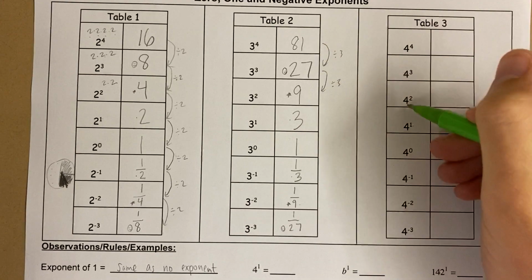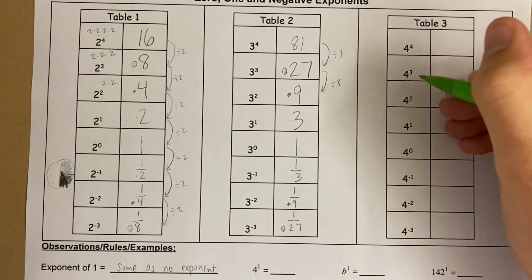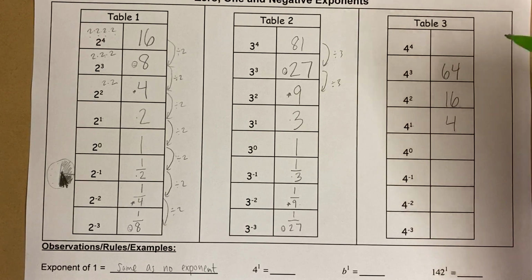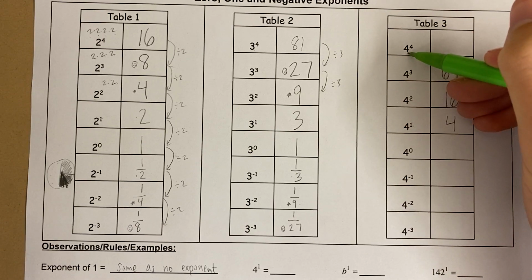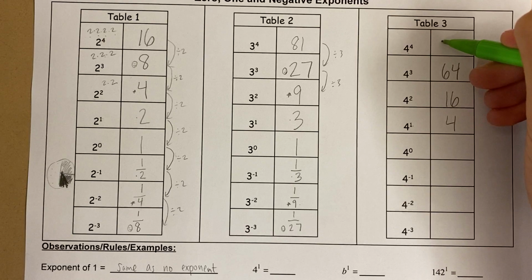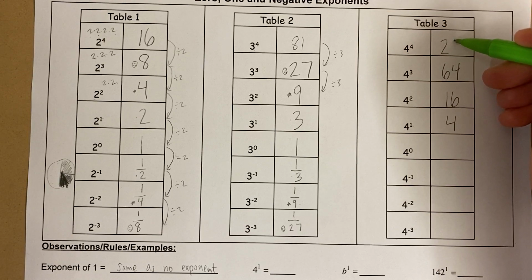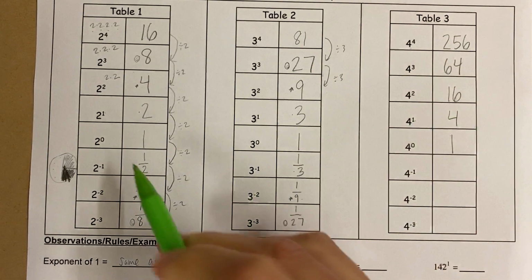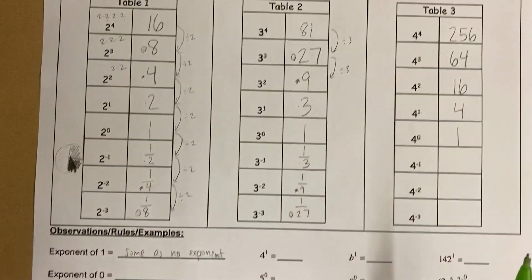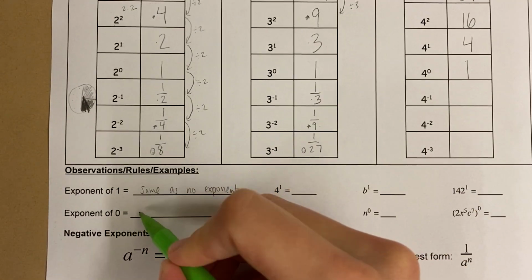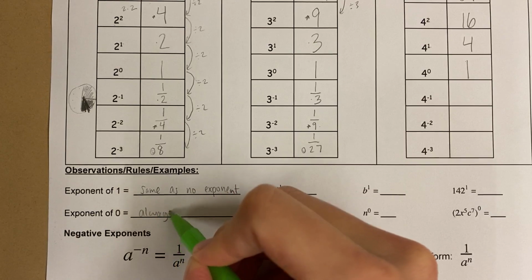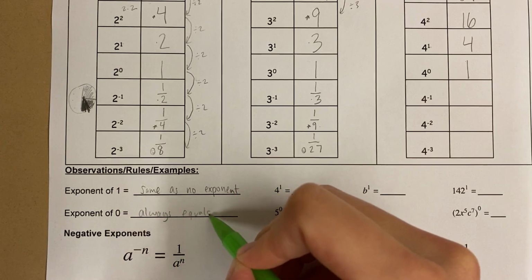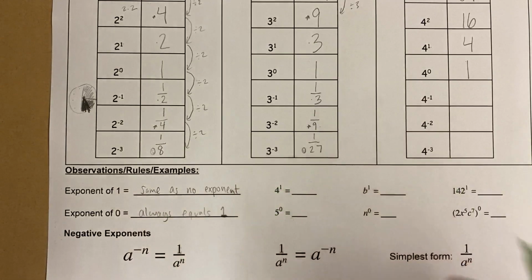Now these we've learned before, right? 4 to the second is 16, that's 4 times 4, this is 4 times 4 times 4, that's 64, this is 4 times 4 times 4 times 4, that's 256, okay? Now, when I go down and I divide by 4, I get 1 here. So what do I notice about an exponent of 0? An exponent of 0 always equals 1. Always, no matter what.